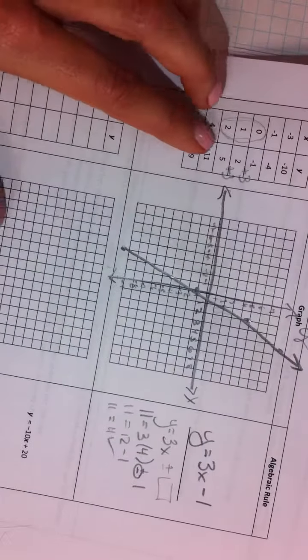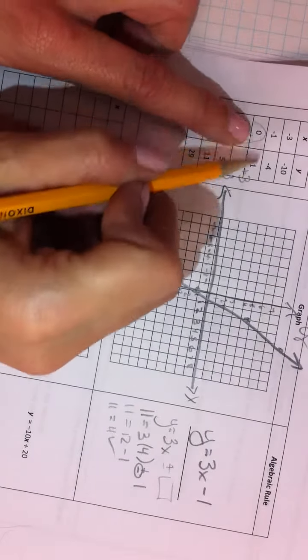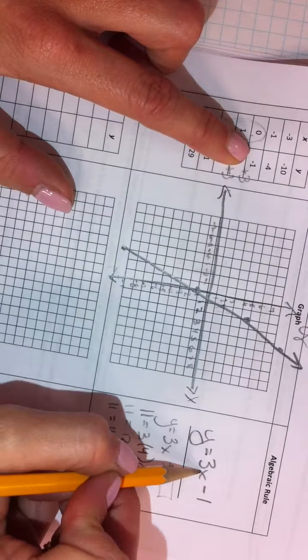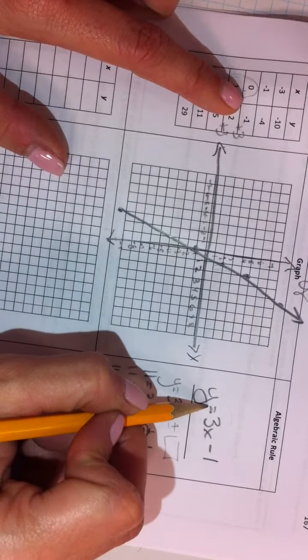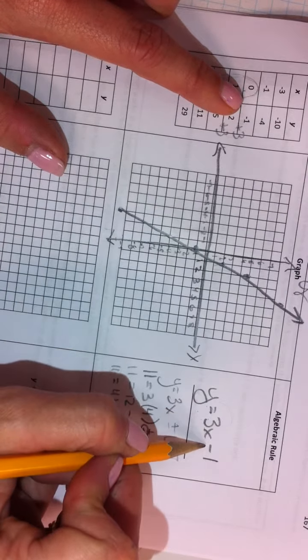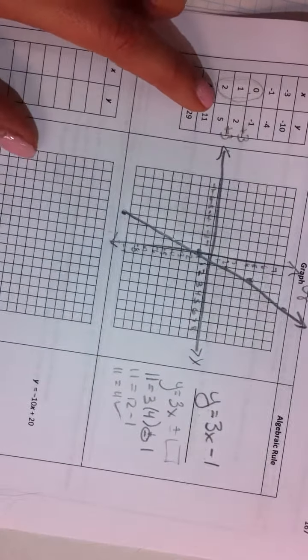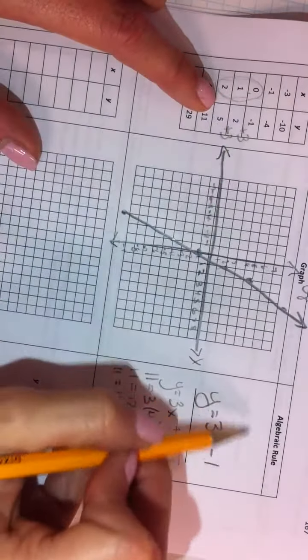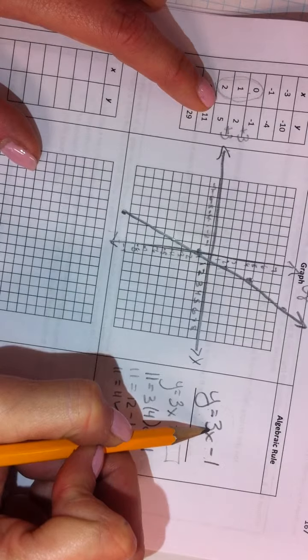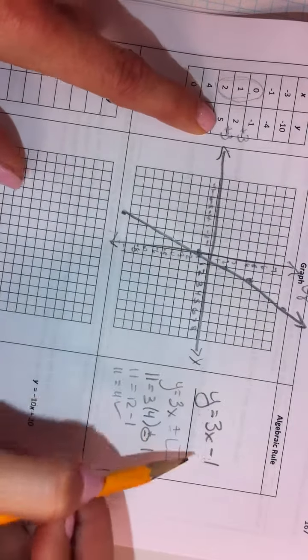Let's double check one more time though. If I put in a 0, I should get negative 1. If I put in a 0, 0 times 3 is 0, minus 1, 0 minus 1 is negative 1, yes. Let's double check one more time. Let's put in a 2, 2 times 3 is 6, minus 1 is 5. I was supposed to get a 5, so I'm right.